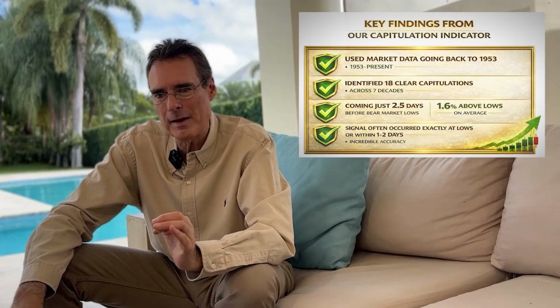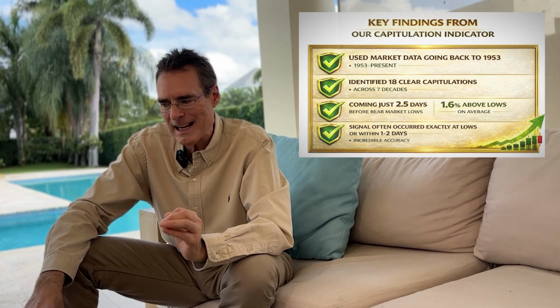Our capitulation indicator has used data from 1953. Using data going back to 1953, this indicator has identified 18 clear capitulation events. The results are highly consistent. On a median basis, capitulation was identified just 2.5 days before the bear market lows, which is really incredible accuracy. And it was only 1.5% above those lows, which is really unbelievable. In many cases, the signal occurred exactly at the market low, and in many others within 1 or 2 days.